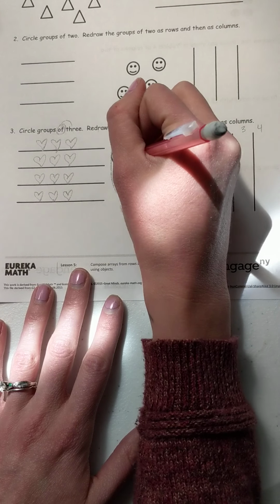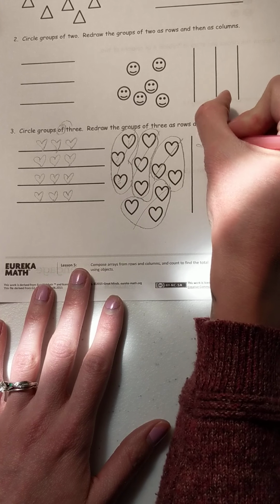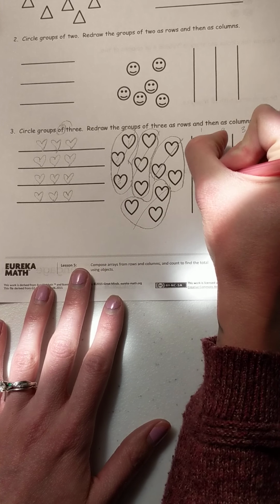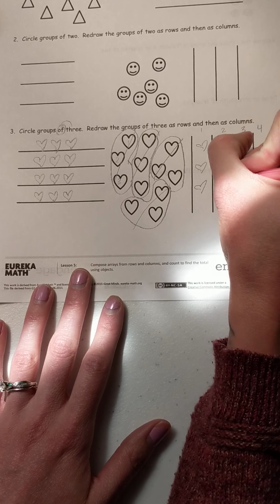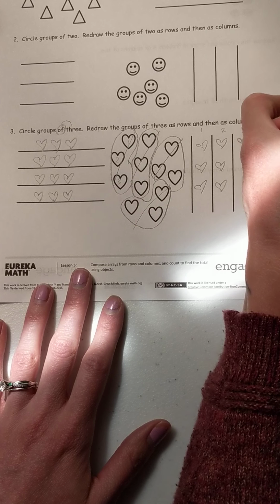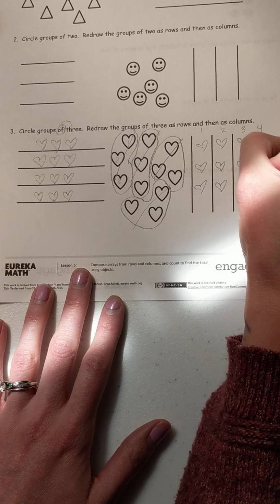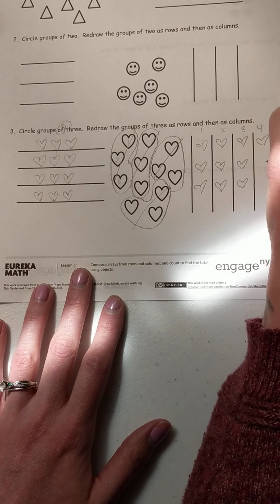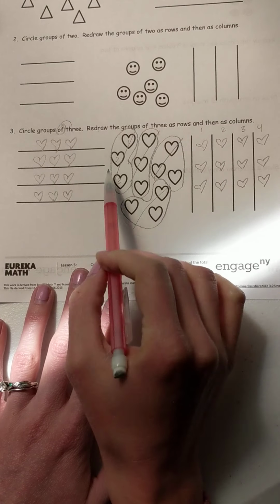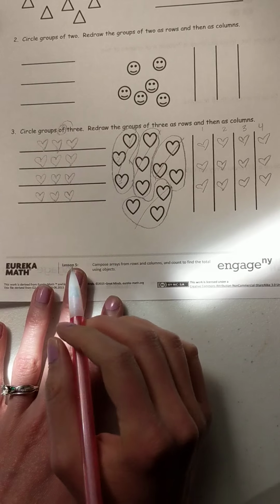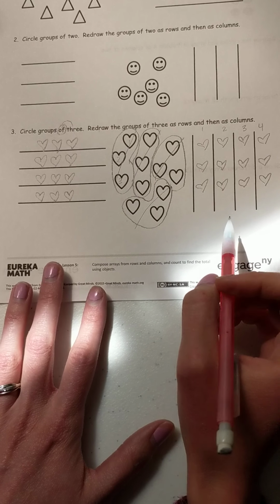Okay, so we're going to use this group of 3 to make my first column, 2 columns of 3, 3 columns of 3, 4 columns of 3. Now I've used all my hearts.